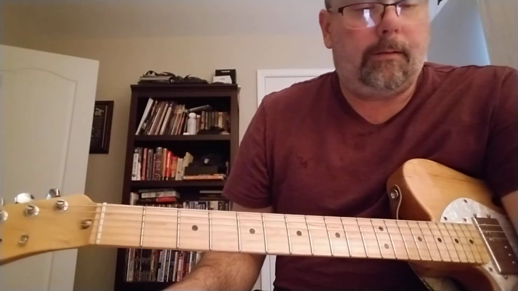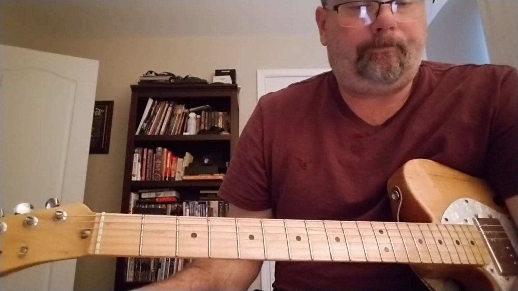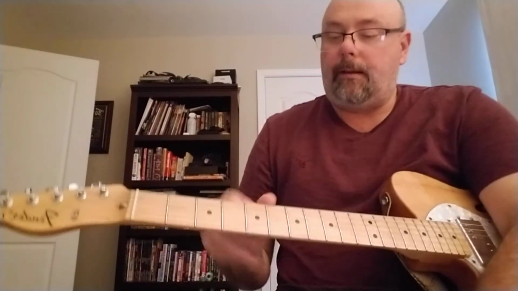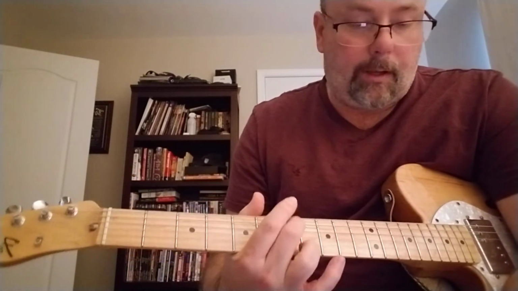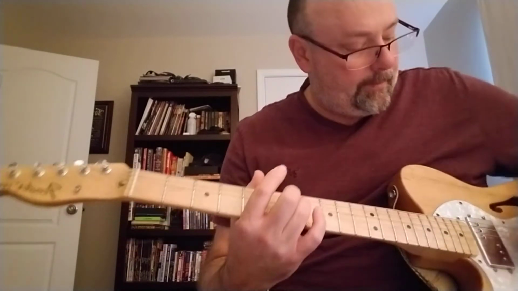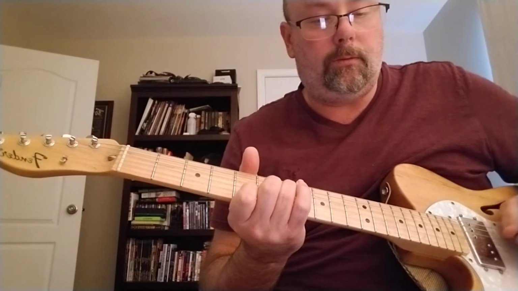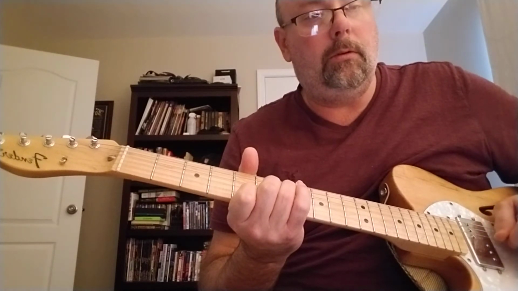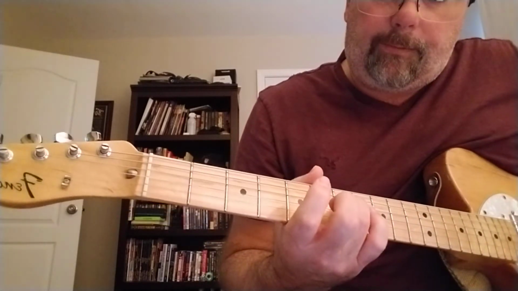Now let's tackle 4th string. Same concept, right? So on the 4th string, for the A major triad, we got to go to the 5th fret. And we're going to be on strings 4, 3, and 2. Frets 5, 4, 3.